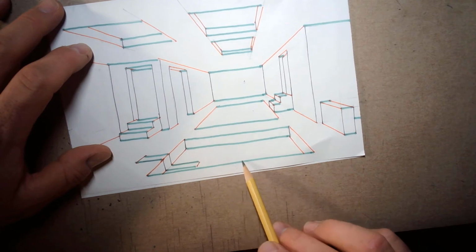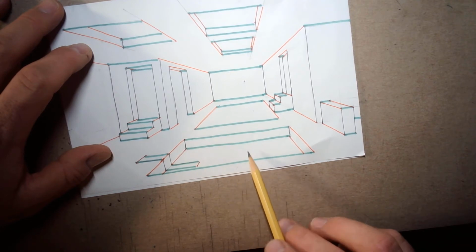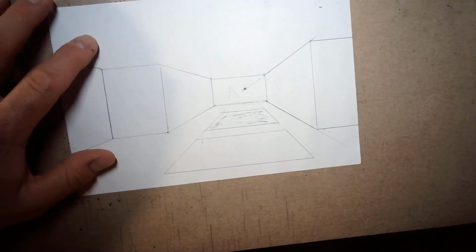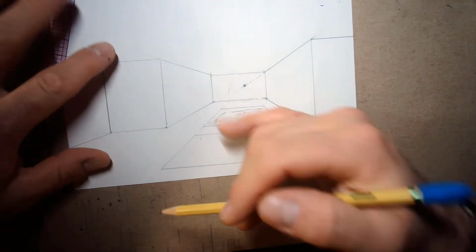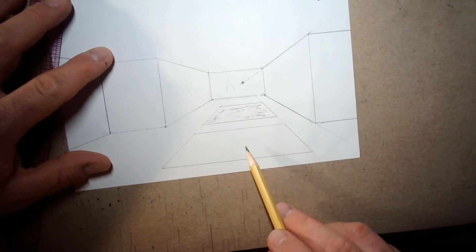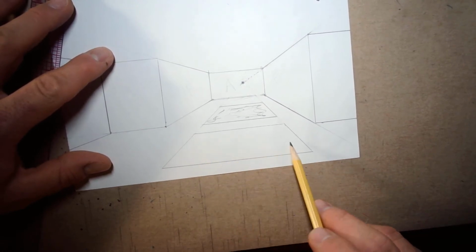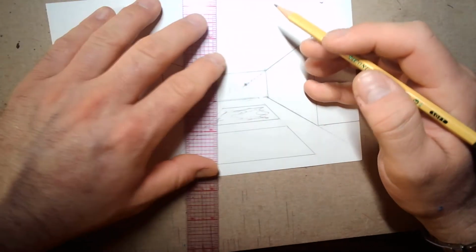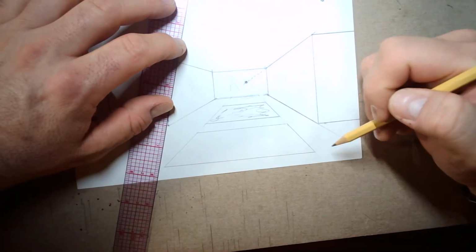So what you can do is look at this. If you can begin to imagine that that's a hole in there, it helps you to figure out where your lines are going to go. So when I look at this, I realize, okay, if that's a hole, I'll see all those edges. This one is hidden, so I don't need to worry about working there. Instead, I'm going to work up here to make the depth.